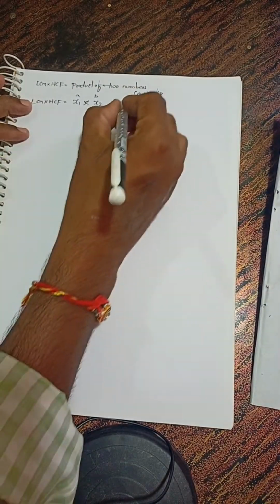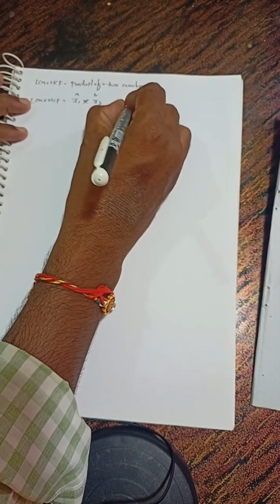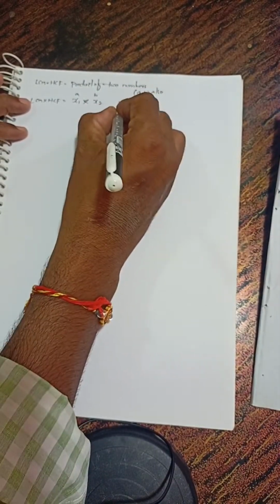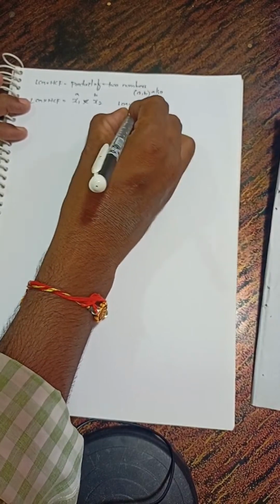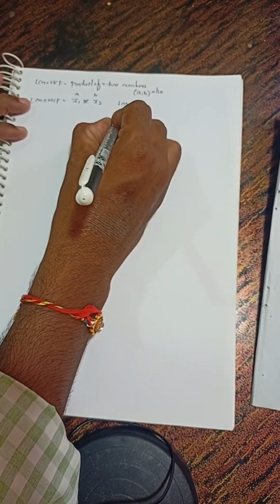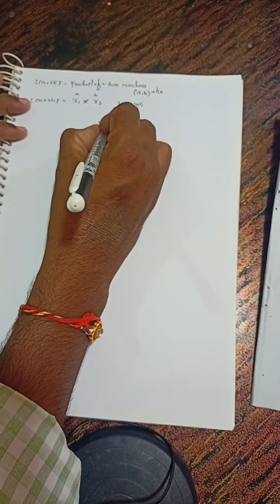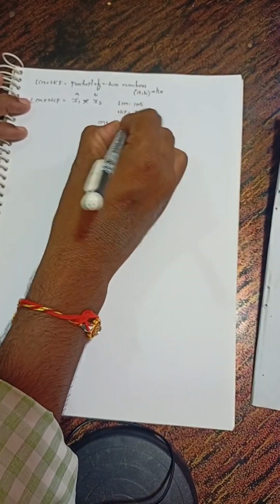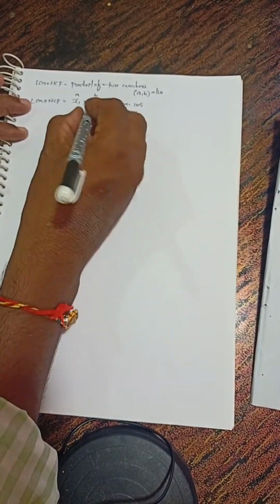Now see the question. LCM is given in the question: LCM is 105, HCF is 7, and one number I am taking as A is equal to 21. We have to find out the other number.